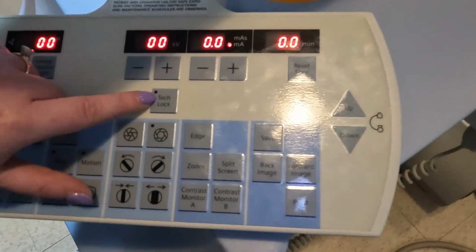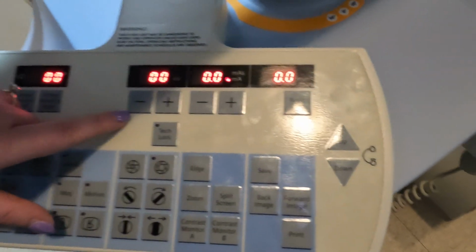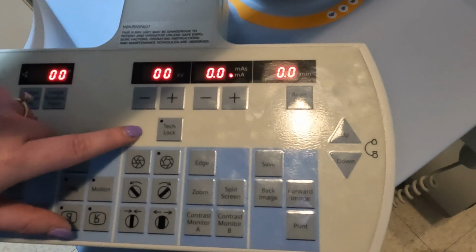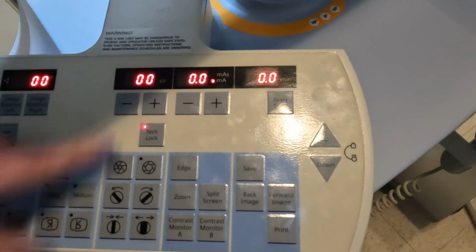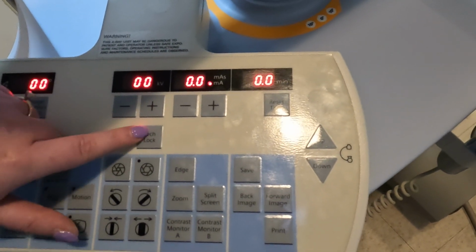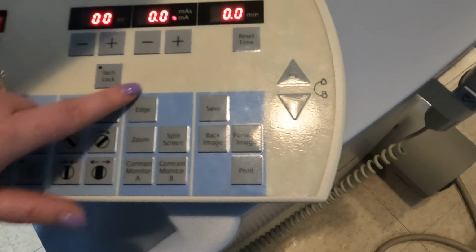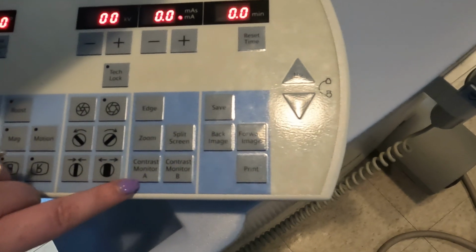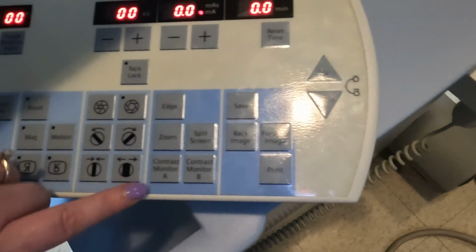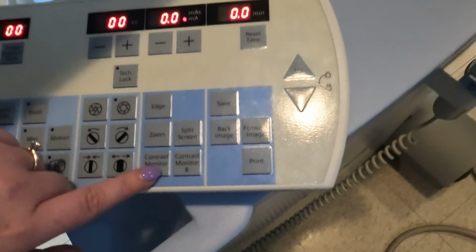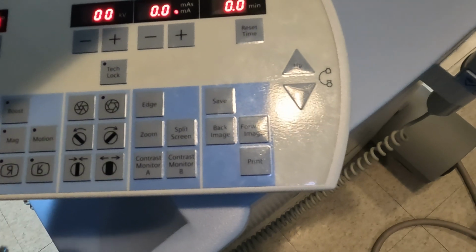Up here is your technique lock. So if you're using a technique that you really like and it's working very well and you don't want the AEC to change it, you would just click this button here and this will never change. It'll stay where you put it. This is kind of used for your subtraction. We don't use this very much, but if for some reason you need to change the contrast quickly on your image that's on the screen, if you click this button, it'll change your first screen. If you click this button, it'll change your second screen.